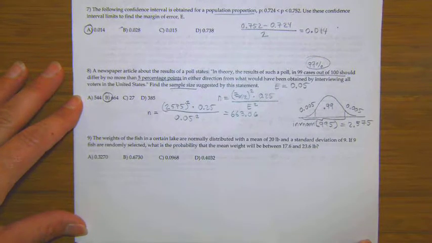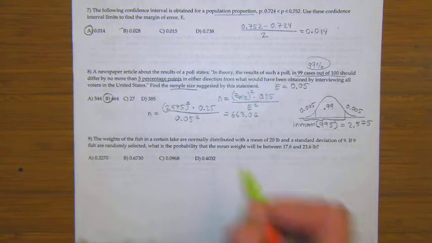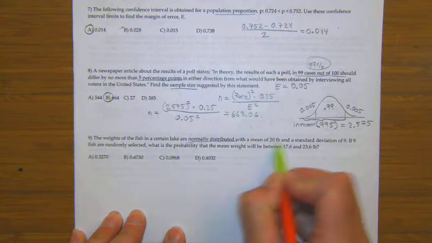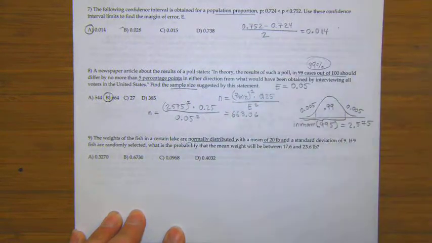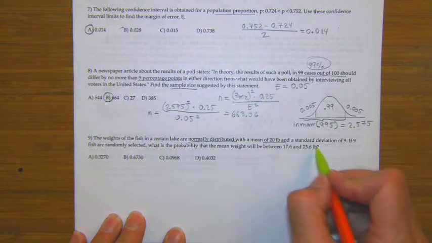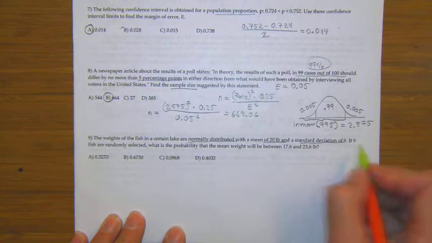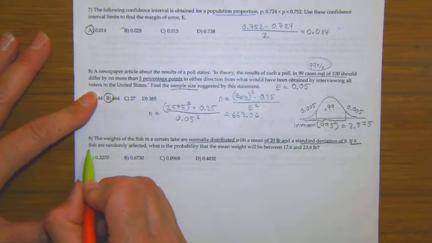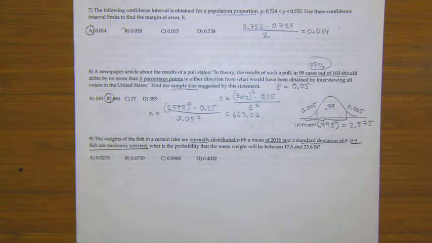So, the weights of the fish in a certain lake are normally distributed with a mean of 20 pounds and a standard deviation of 9. If 9 fish are randomly selected, what's the probability that their mean weight will be between 17.6 and 23.6? Okay, so we're looking at a sample of 9 fish and we're looking at their mean weight. So what happens over here?